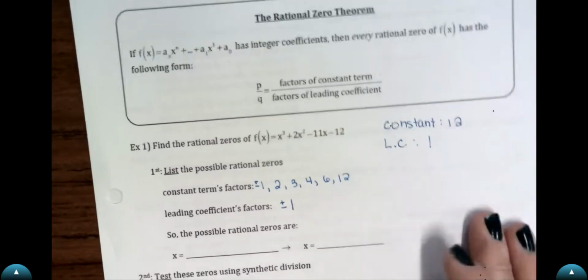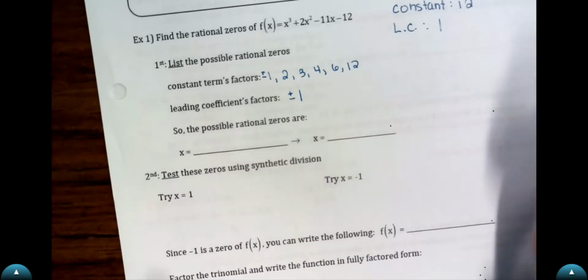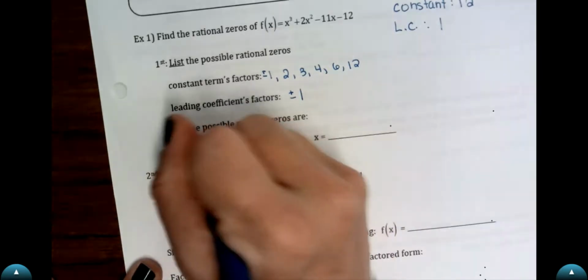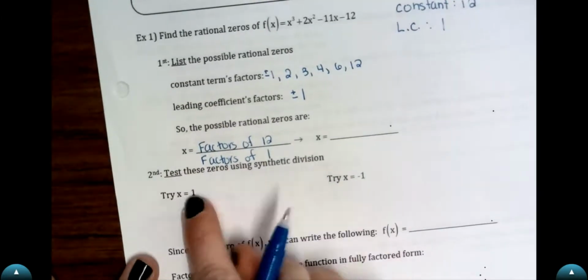So what we're going to do is write this out as a way to express all the possible rational zeros. That means the factors of 12 over the factors of 1. When you have factors of 1, that's nice and you should jump for joy.